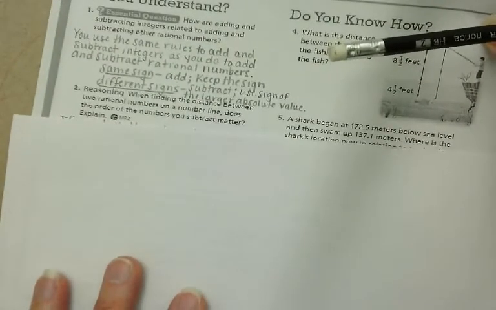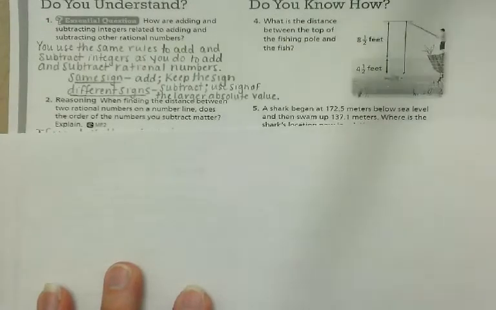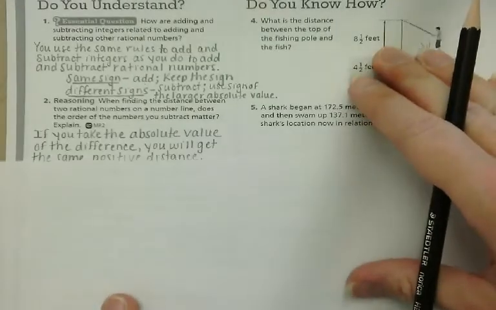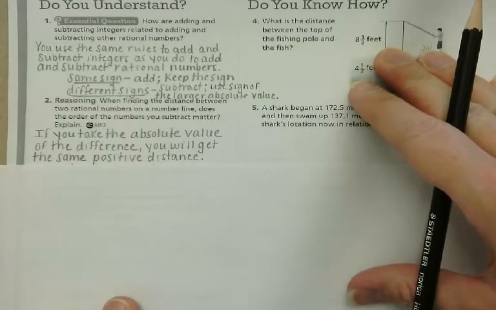Okay, the next question is a reasoning question. It says, when finding the distance between two rational numbers on a number line, does the order of the numbers you subtract matter? Explain. So this is my example of measuring the room. Maybe you're measuring the length of a room. It does not matter if you start from the left and go to the right or the right to the left, you're still going to end up with the same distance.